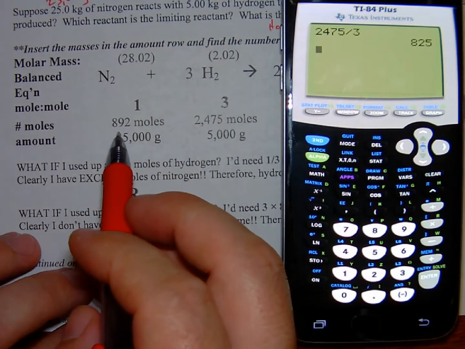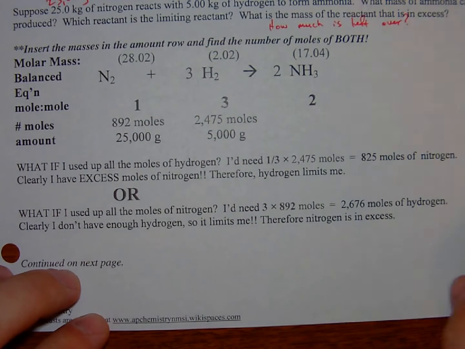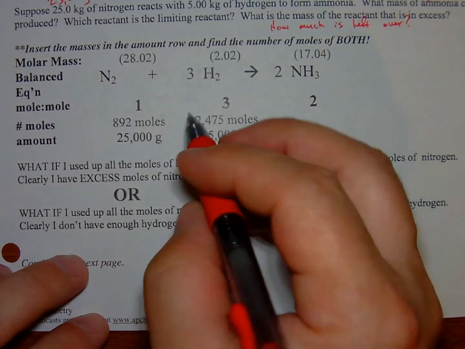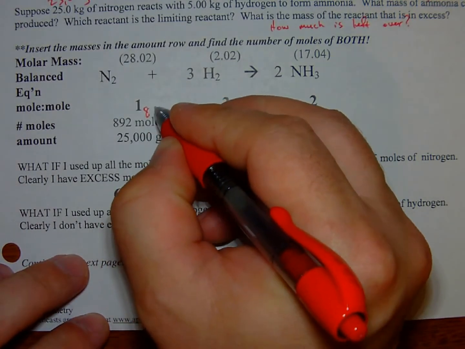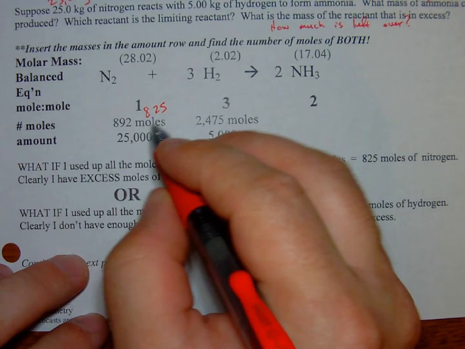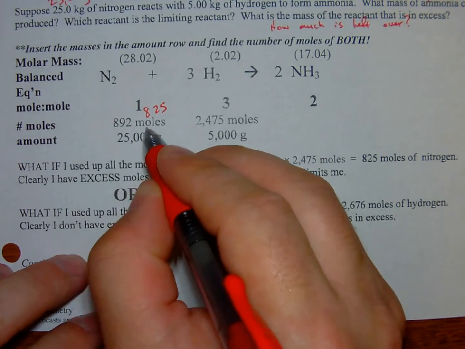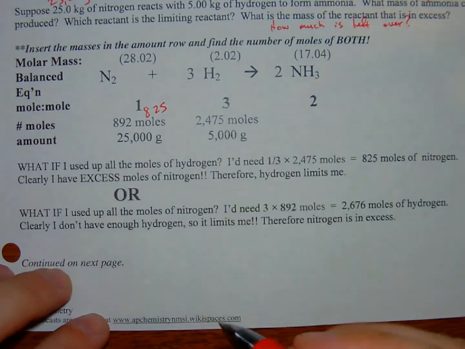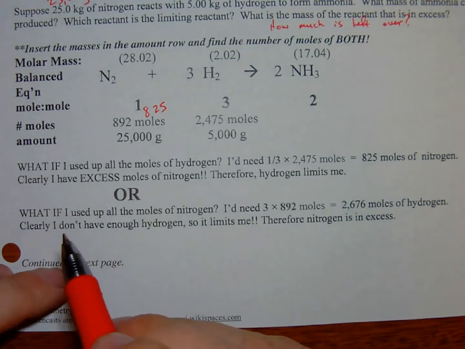3. Do I have this much? Yes, I do. Clearly, I have excess moles of nitrogen, right? I only need 825, but I have this much left over. What is that? 67? I have 67 moles in excess. I can tell immediately right there.